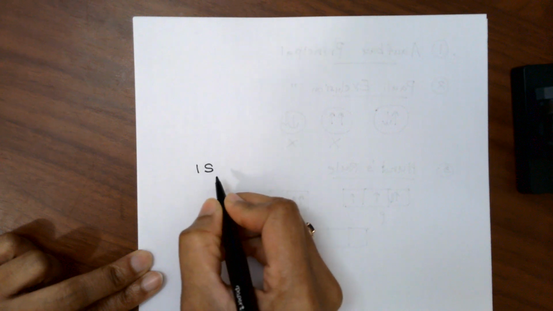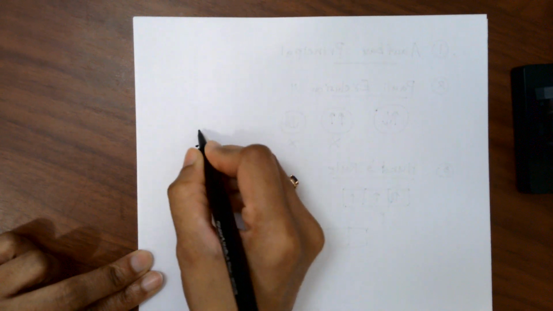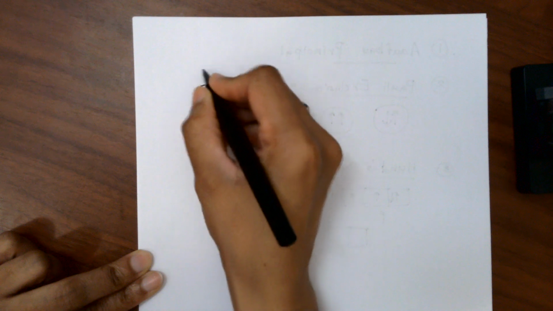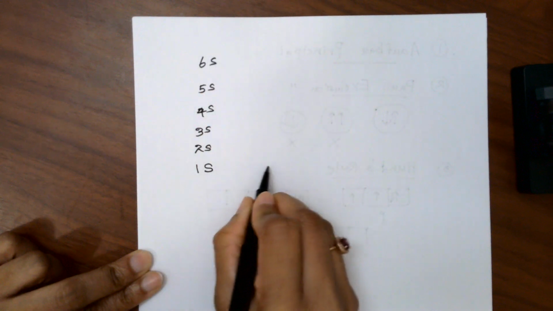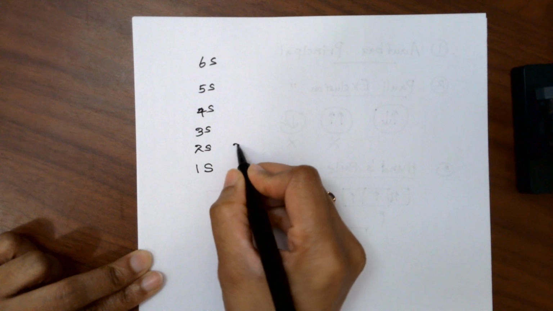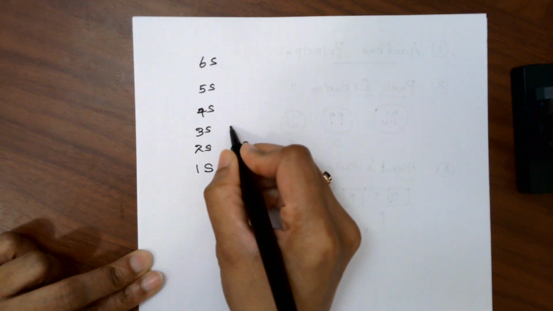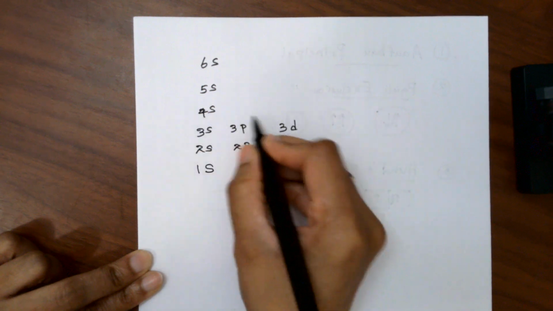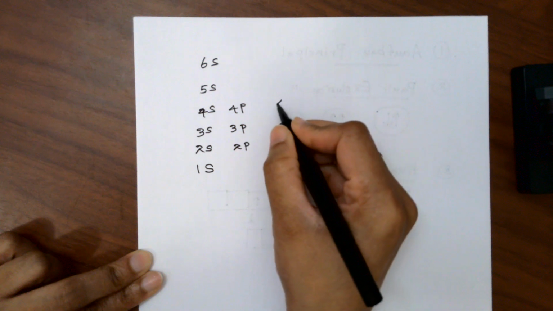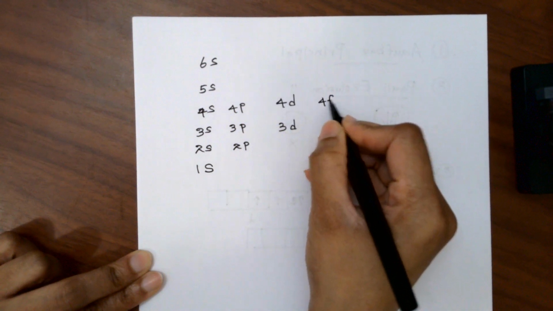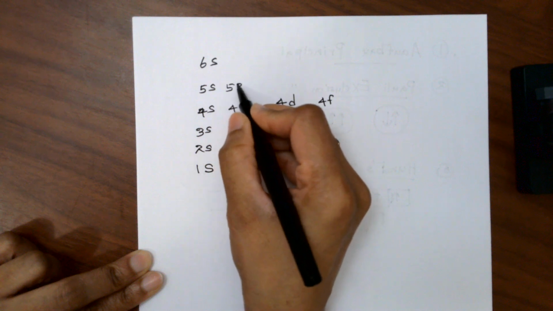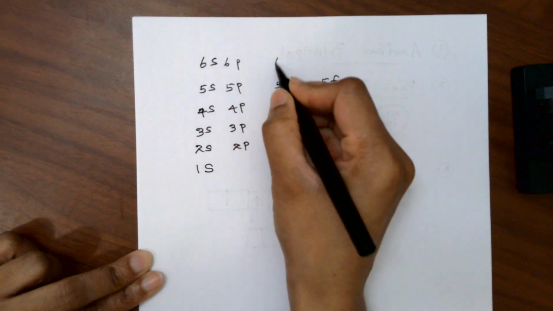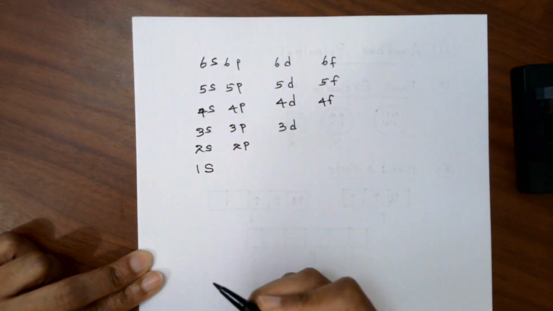First, n equals 1 level, only 1s, and then 2s, 3s, 4s, 5s, 6s. The n equals 1 level has only an s orbital, but at level 2 there are 2s and 2p subshells, and 3s, 3p, and then 3d, and then the 4 level, 4p, 4d, and 4f, and then 5s, 5p, 5d, and 5f, and then 6p, 6d, 6f, and so on.